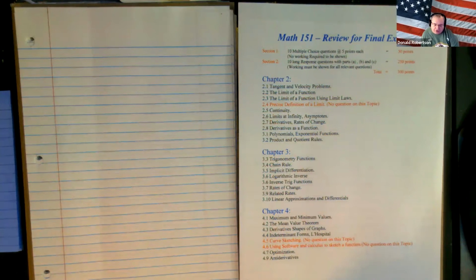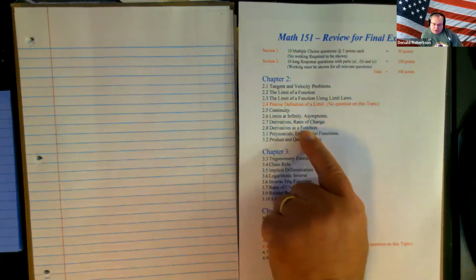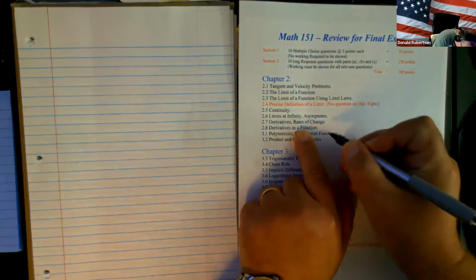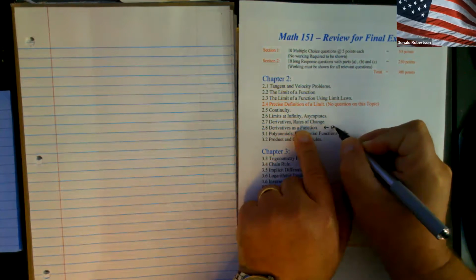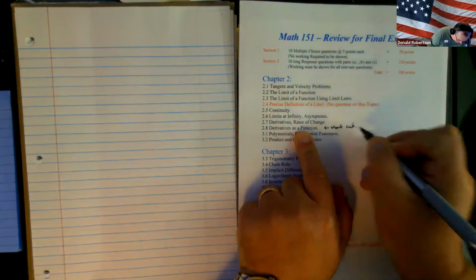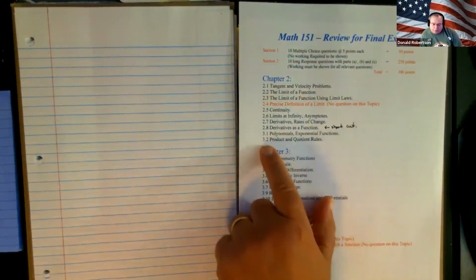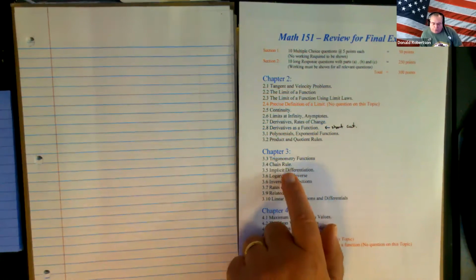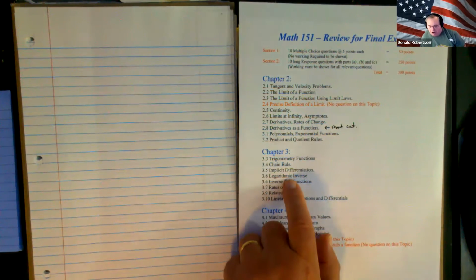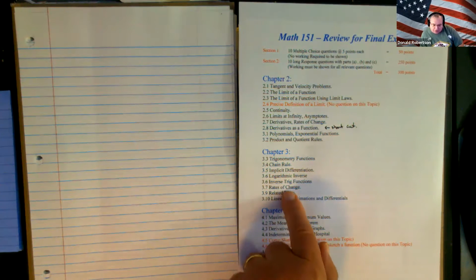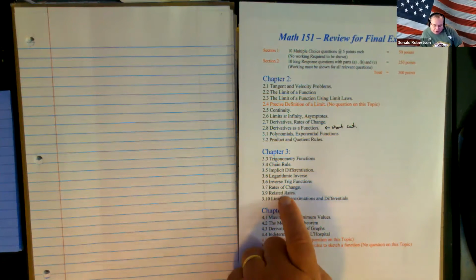Derivatives is rate of change, velocity, acceleration, such like. By the time you get to here, that's where the shortcut starts. So you'll be able to do things like the power rule, which is differentiate polynomials, product rule, quotient rule, trig, chain rule, implicit, log, derivatives of inverse trig functions, some more velocity, acceleration.